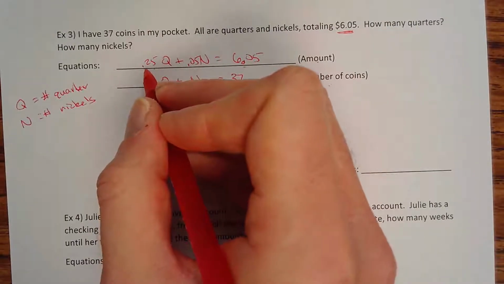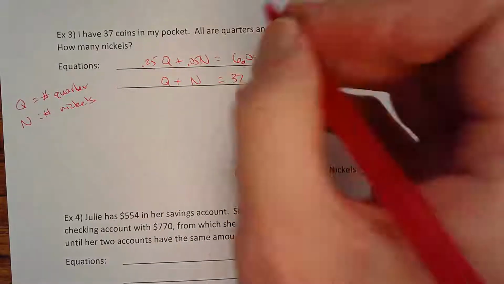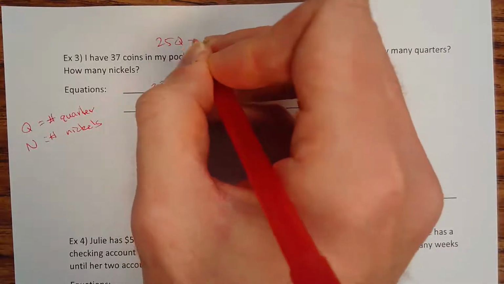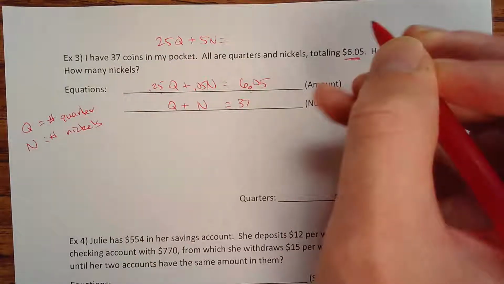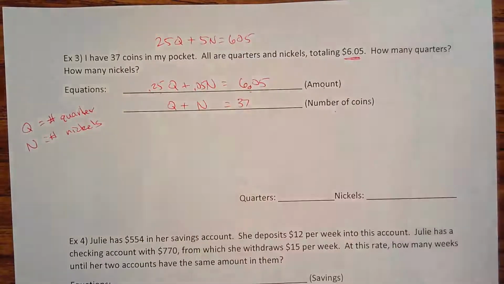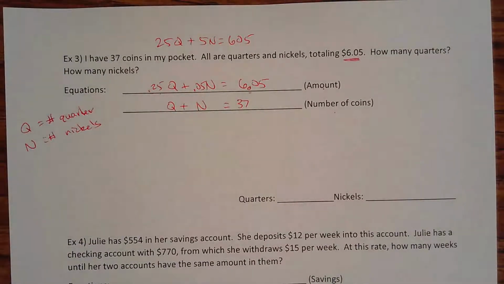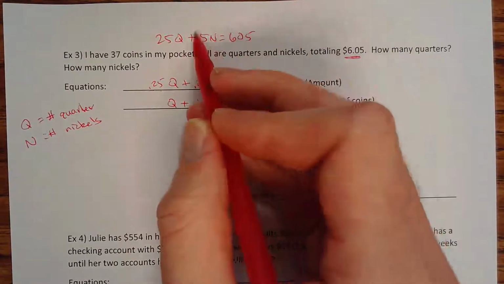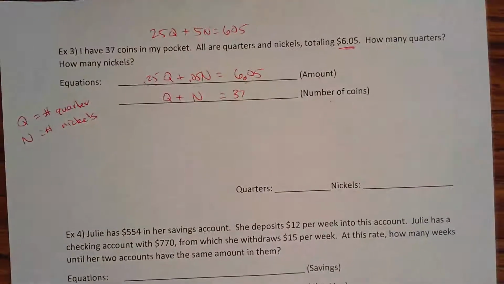If you wanted to, you could have done 25Q plus 5N, but then you have to put 605 because you're talking about pennies. Either one's fine. It really doesn't matter. In fact, it might be a little bit easier to do it this way, just to have whole numbers in there. But that's totally up to you.